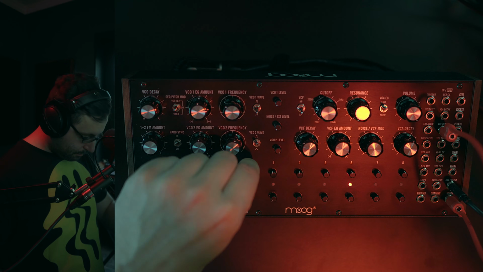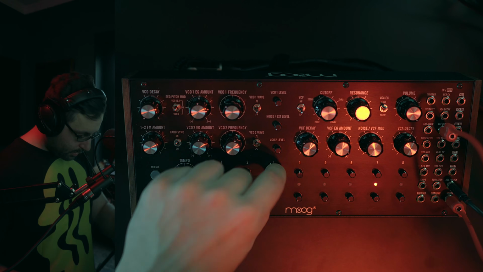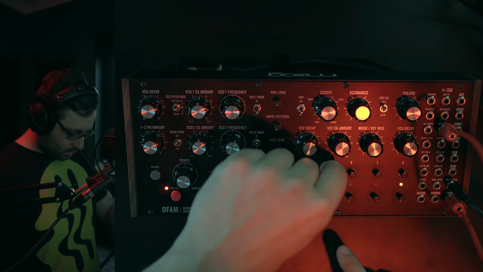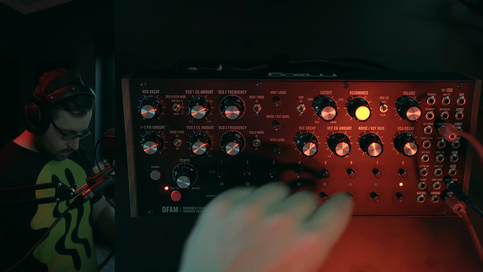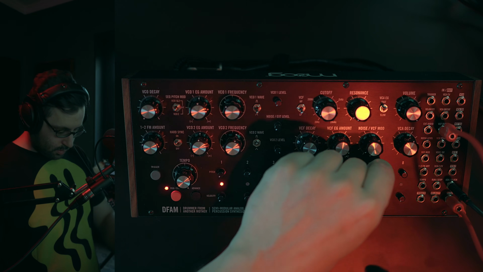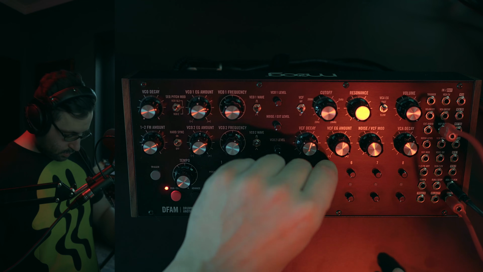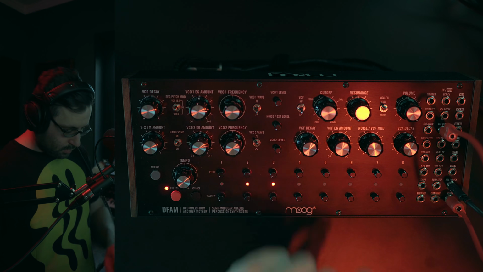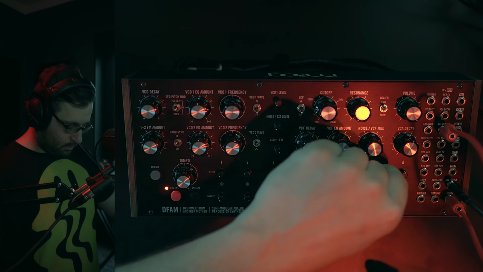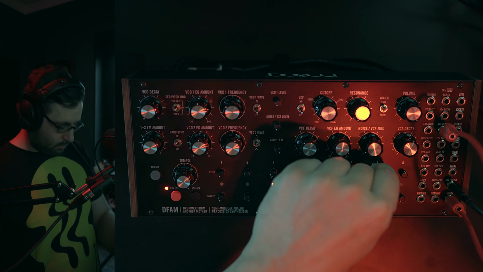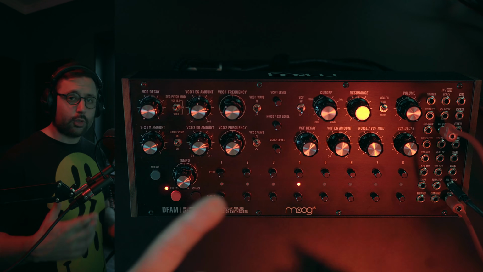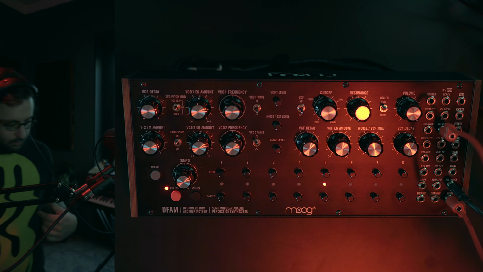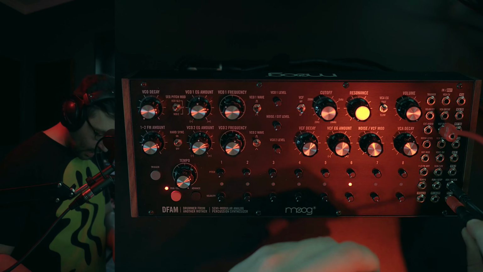Here we're gonna open the steps where there is nothing. And maybe we can use another cable to try to modulate the FM amount. Let's see how it sounds.